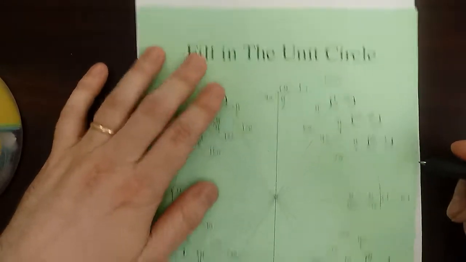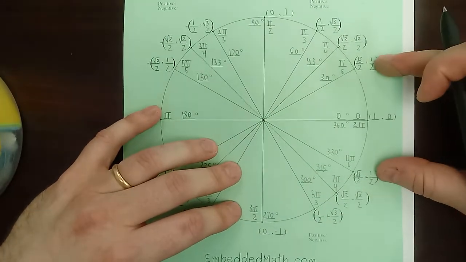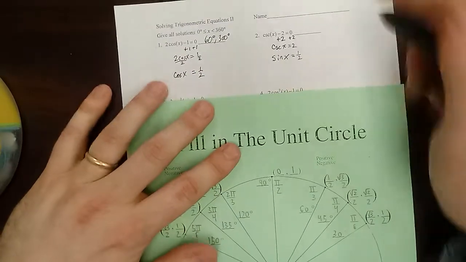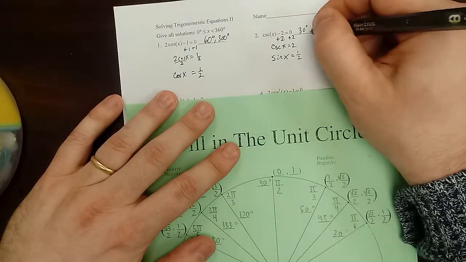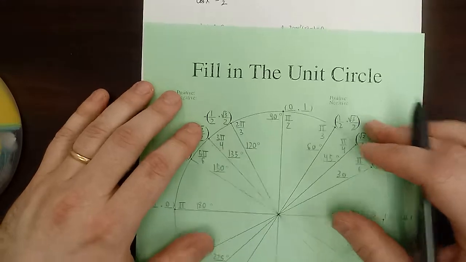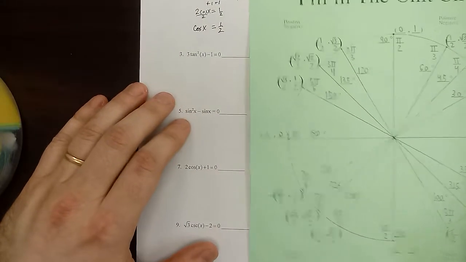And so now we're trying to find, where do we get a sine of a half? Remember, sine's the y coordinate, and so that happens at these two. The y coordinate's a half at 30 degrees and 330 degrees. And so we're going to be able to use these principles through most of this.